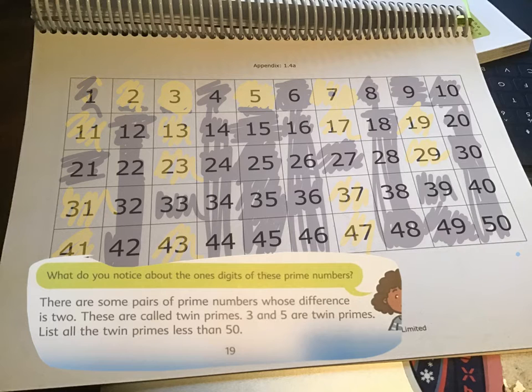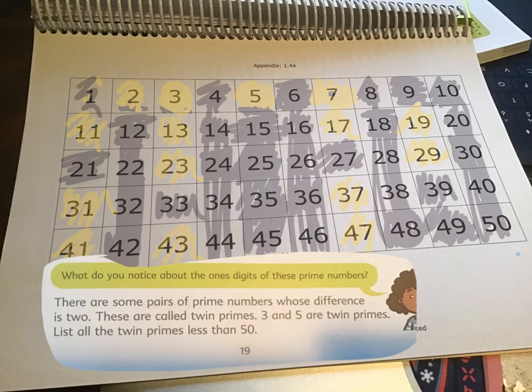Now I'm going to teach you something that I just learned. There is something called twin primes. So there are some pairs of prime numbers whose difference, or subtracting, is 2. These are called twin primes. Notice, so all the yellow ones, 3 and 5. If I subtract 5 minus 3 equals 2. Those are twin primes. We also have 7 minus 5 equals 2, so that's a twin prime.